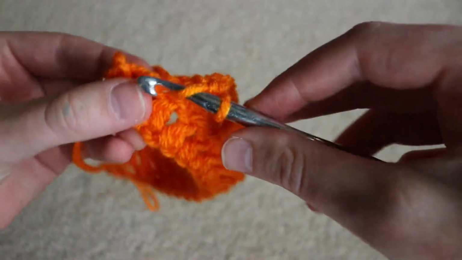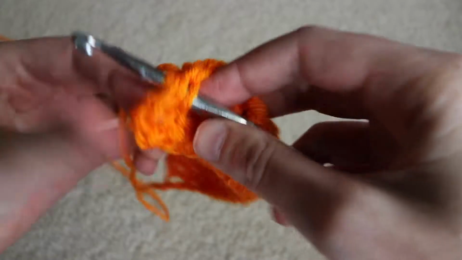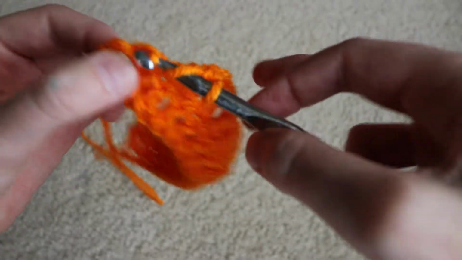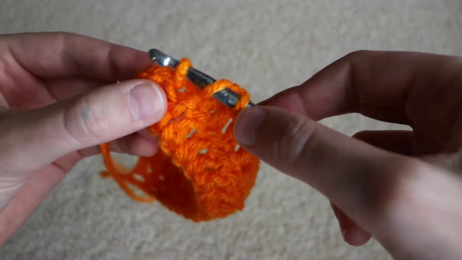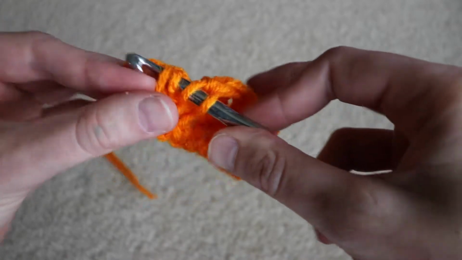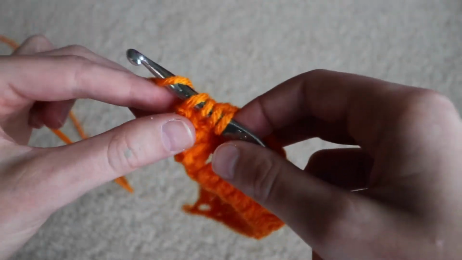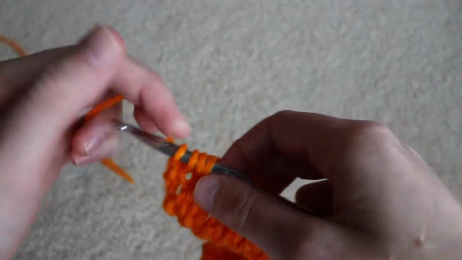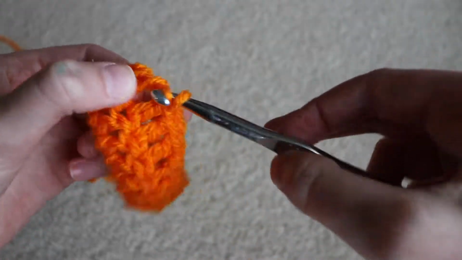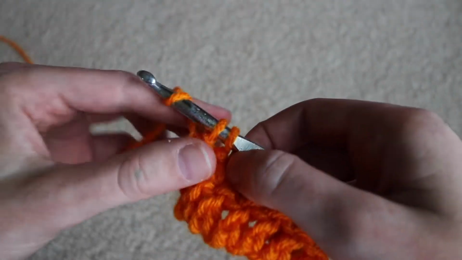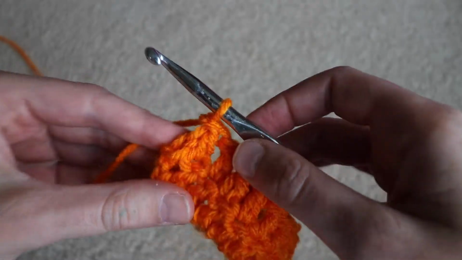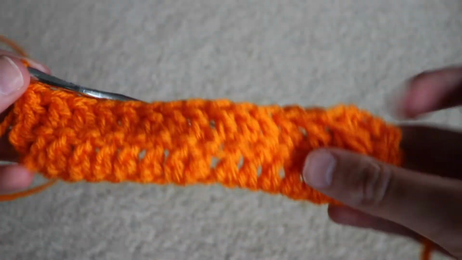Yarn over, insert your hook into the first spot. Yarn over, pull through 1. Then, before we complete the stitch, insert the hook into the second stitch. Yarn over, pull through 1, yarn over, pull through 3, yarn over, pull through 2. And there you go. Your decrease looks just like that.